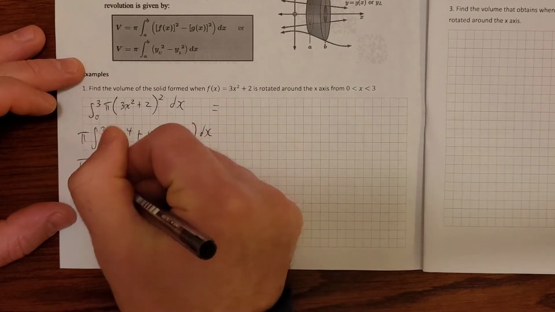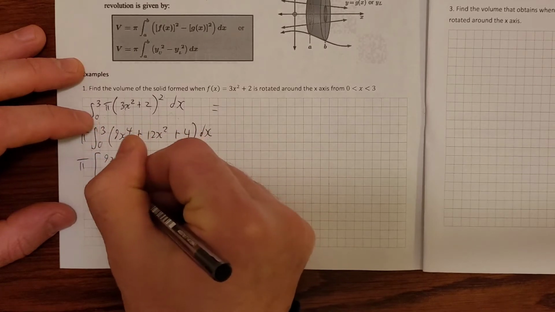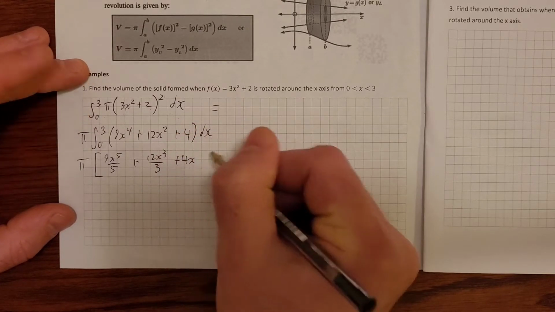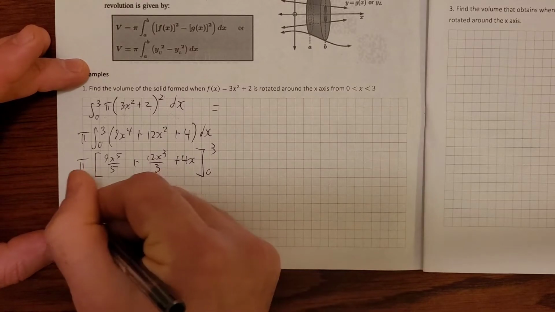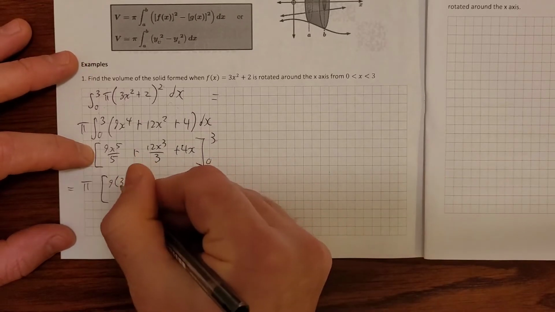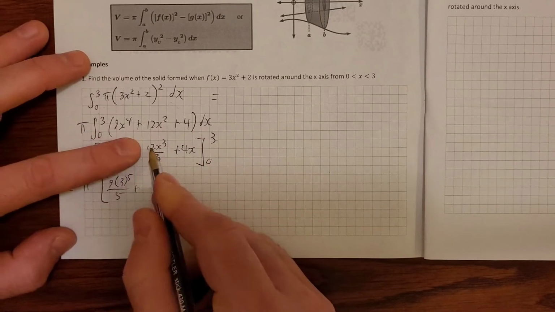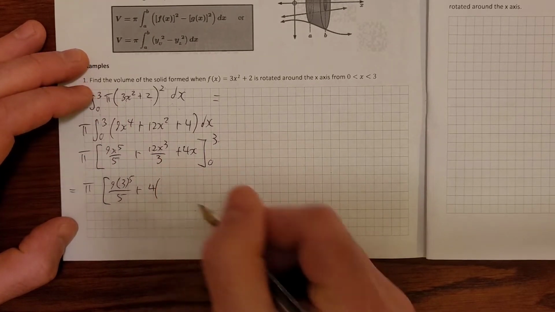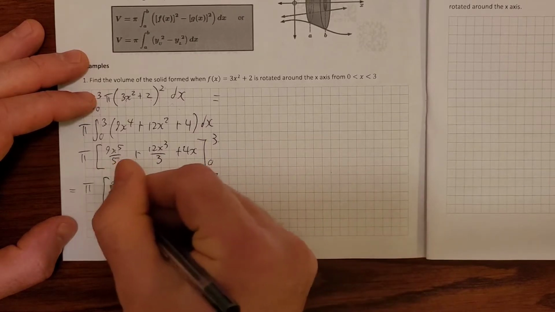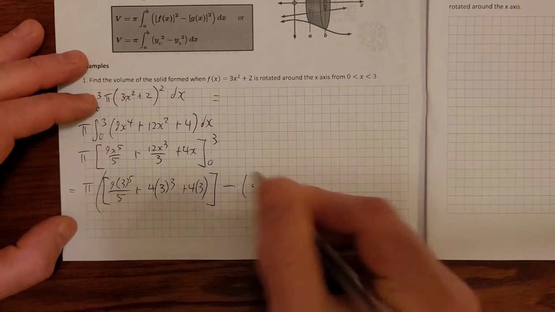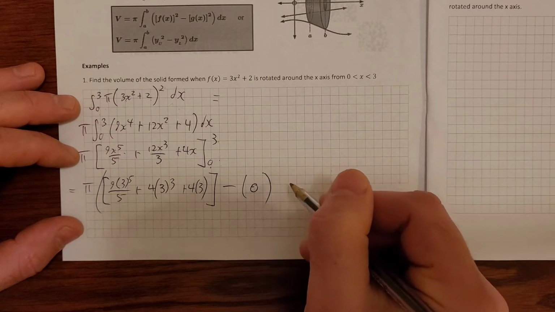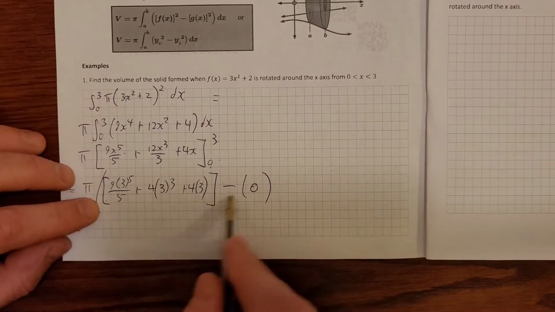The pi is going to hang out there, and we're going to have 9x to the 5 on 5, plus 12x to the 3 on 3, plus 4x from 0 to 3. Pi is still out the front, and now we'll perform the substitution. 9 times 3 to the 5 on 5, plus now 12 on 3 is 4, so that can simplify, 4 times 3 to the 3, plus 4 times 3, and let's put a bracket there. We've got to take away, and when we sub 0 in, all of them have an x, so all of those are going to 0. What we're left with is pi multiplied by this.